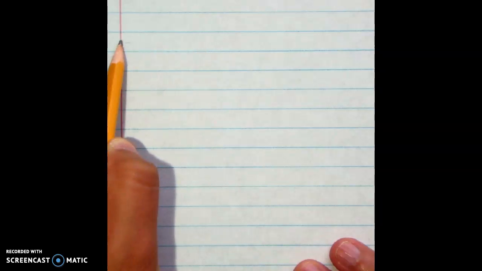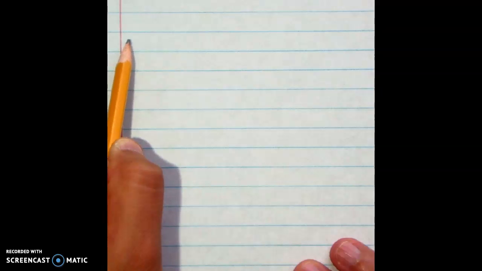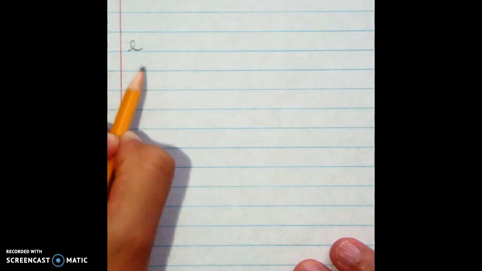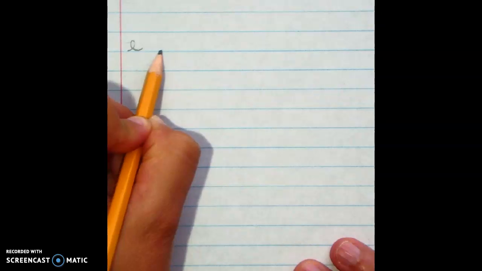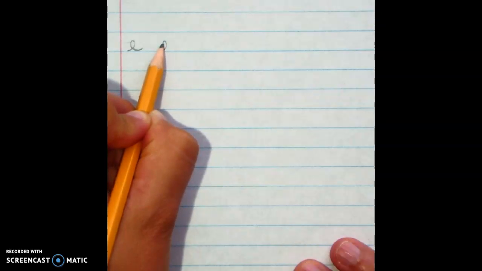Cursive lowercase e. When using lined paper, you want to imagine a halfway point in your line and not to cross over in lowercase letters. Lowercase e, you start off with an undercurve, loop back, slant, undercurve. Undercurve, loop back, slant, undercurve.